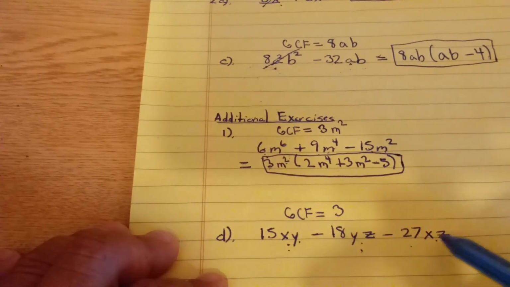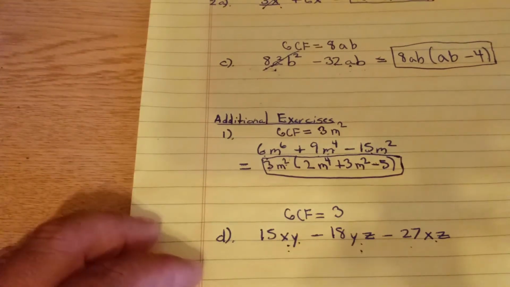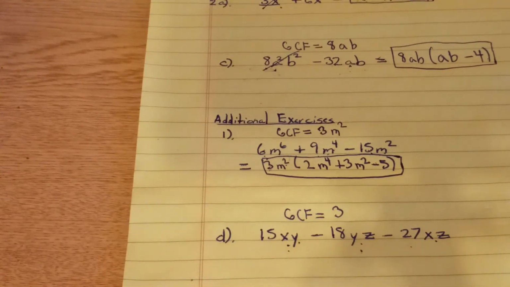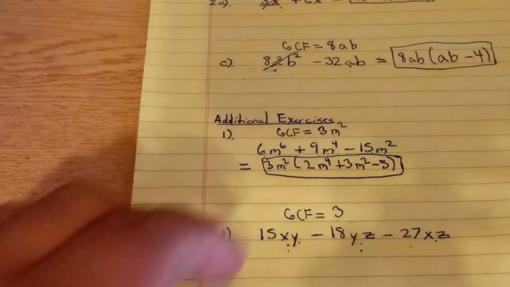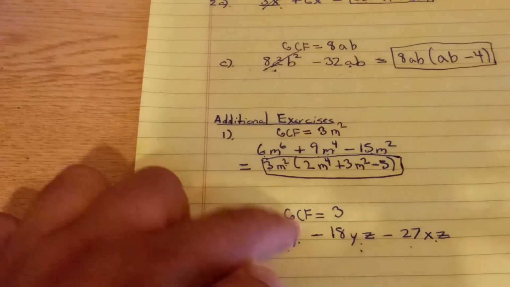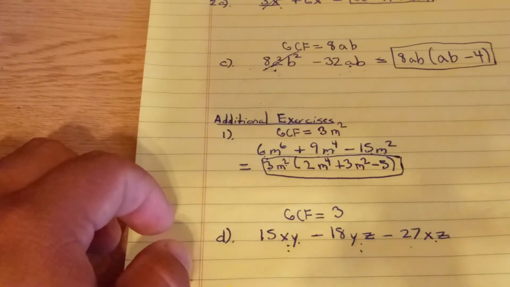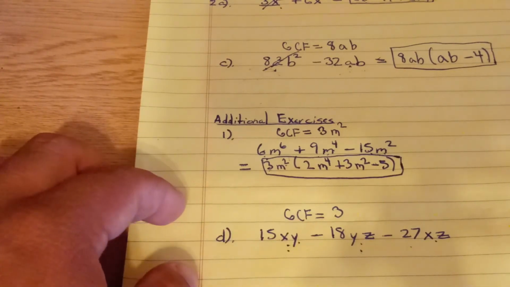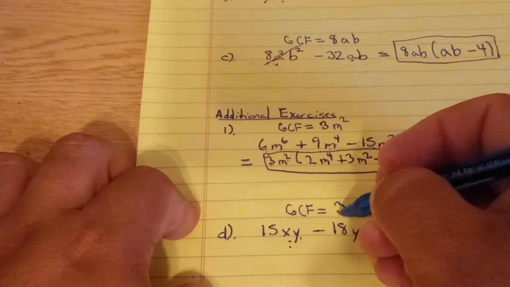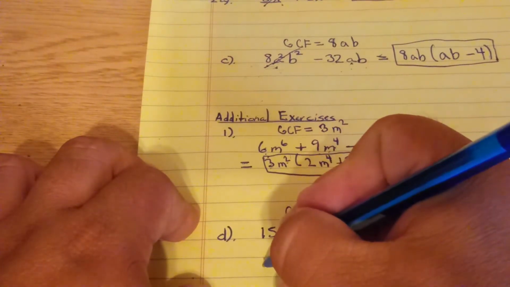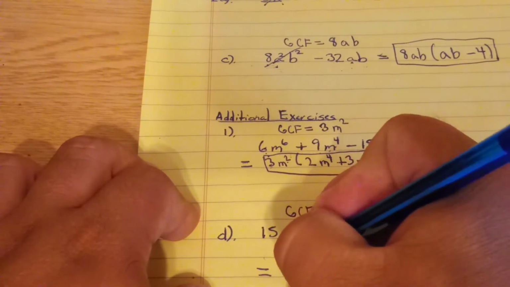So if we take a look at the next one here. In this particular case, so far we can't factor out an x, we can't factor out a y. How about a z? In this case, we cannot factor out a z because this one doesn't have a z. So as far as variables are concerned, we are not going to be able to factor out a variable here. The only thing that we're going to be able to factor out is the number. So in this case, it'll be the 3.